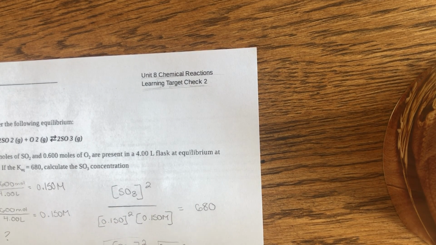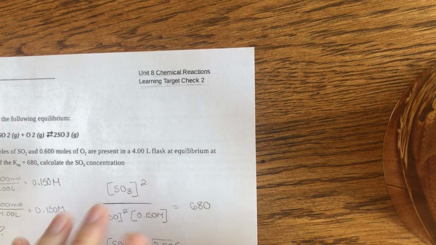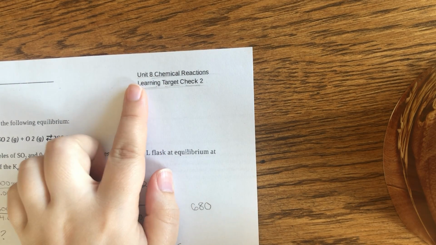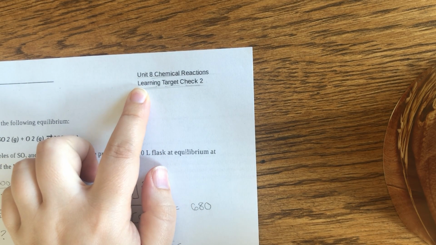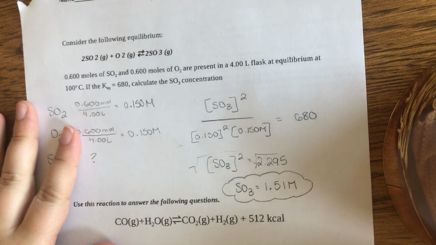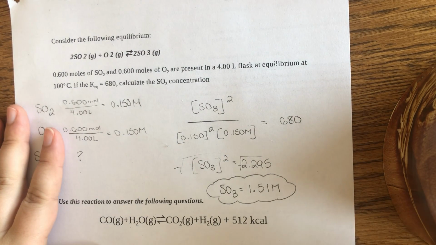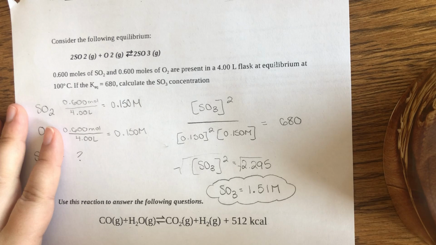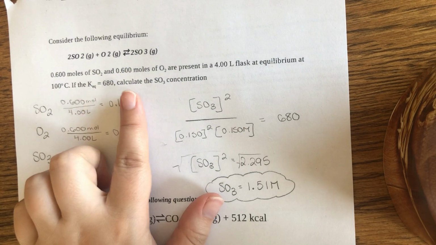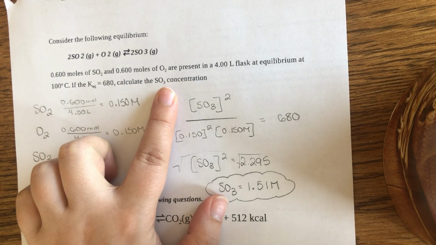Hey everybody, wanted to make a video about the answers for our second learning check. So this is for our Unit 8 Learning Target Check number 2. And our first question asked about using the equilibrium constant to calculate the concentration of one of the substances here.